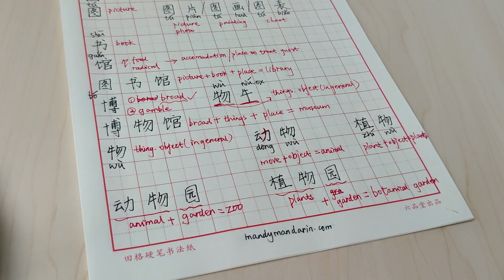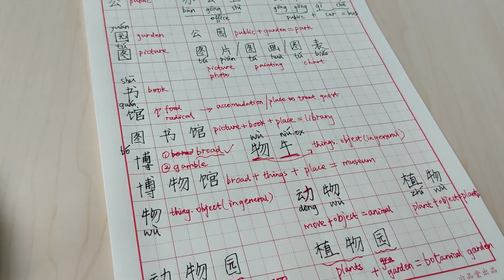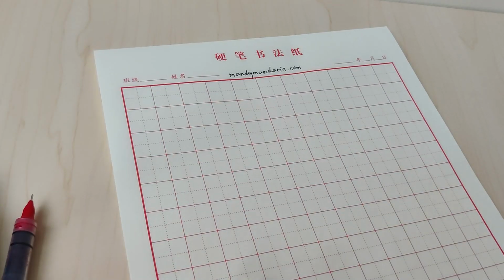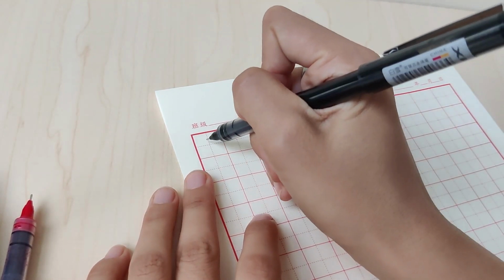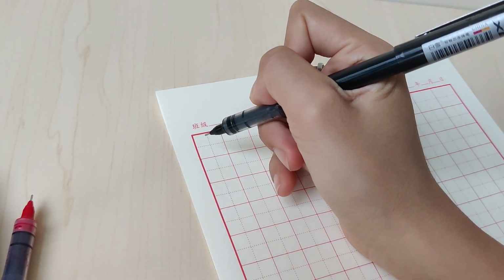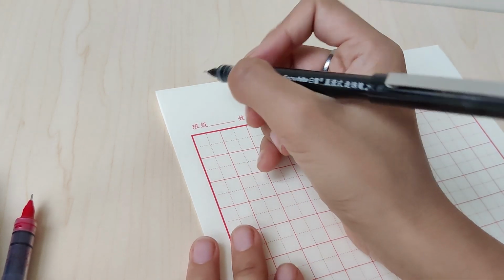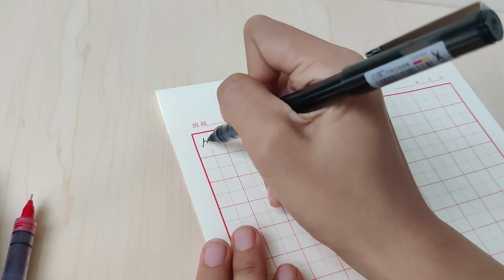And move on to the next. I want to show you more examples with the 馆. I will write it and see if you could recognize some characters that I'm going to write. Okay, the first one.